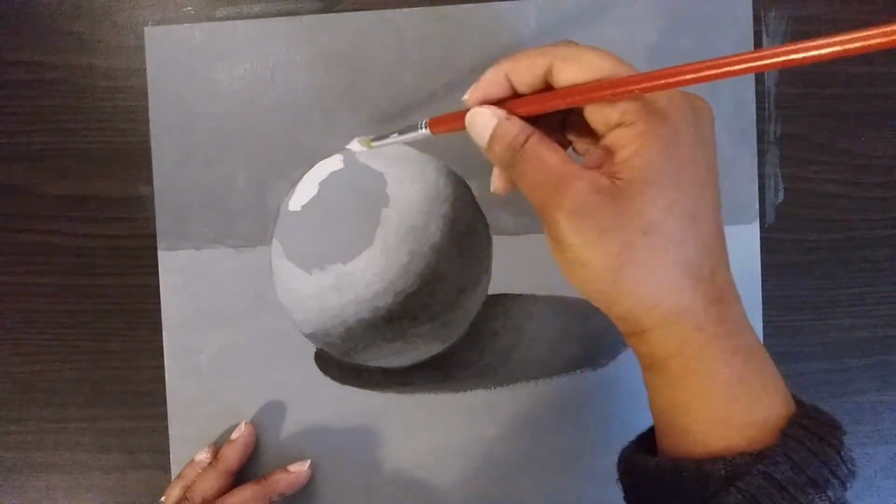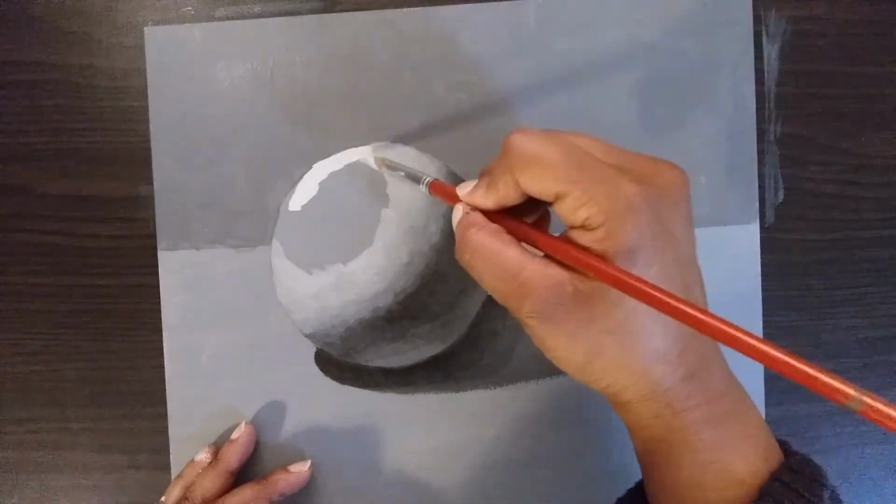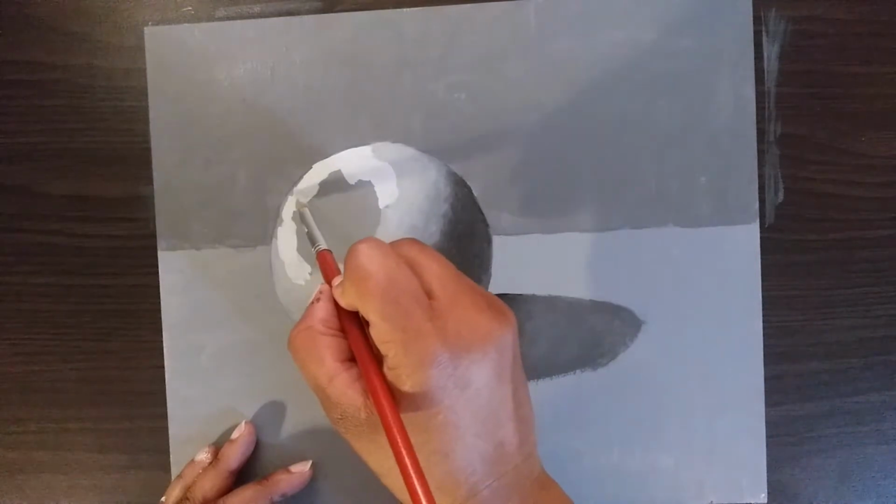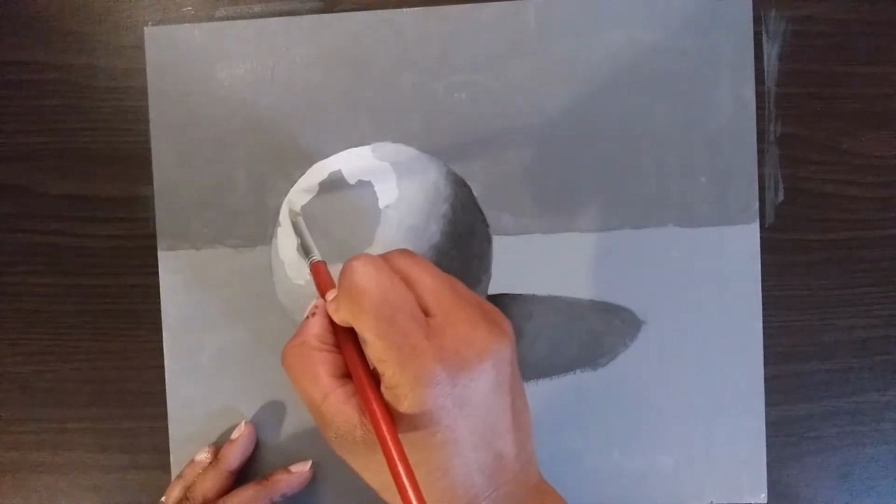And I might go a little bit darker on these edges. So I might swim into my value 3 again.